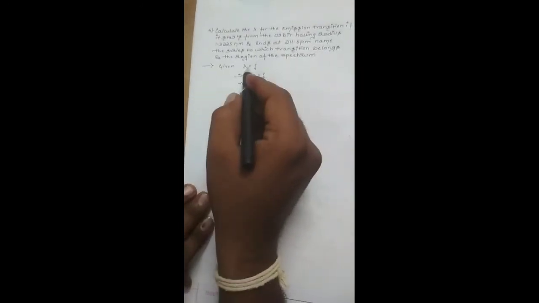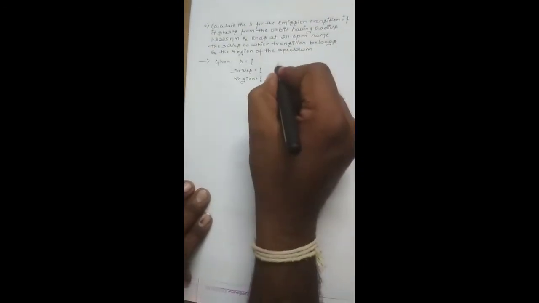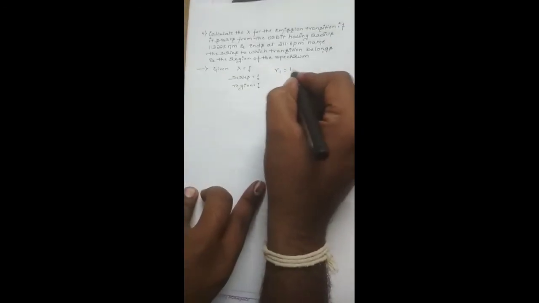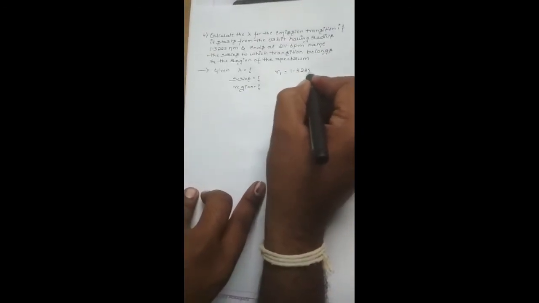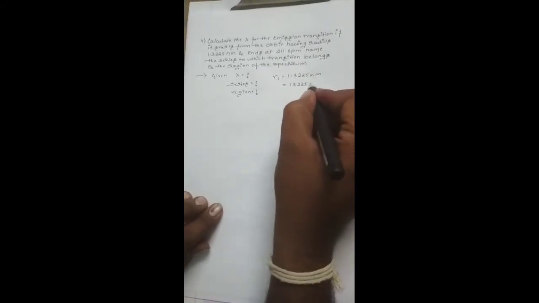Coming to what is given: the orbit has radius R1, which is 1.3225 nanometers. Converting nanometers into picometers, this is 1322.5 picometers. This is the R1 radius. Second, R2 radius is 211.6 picometers. They have given the two radii.